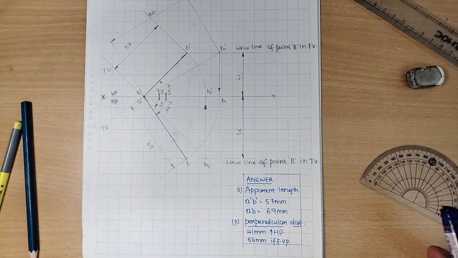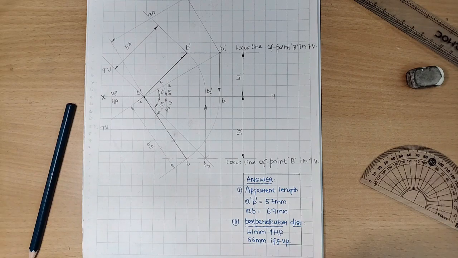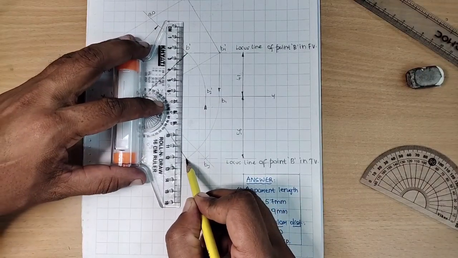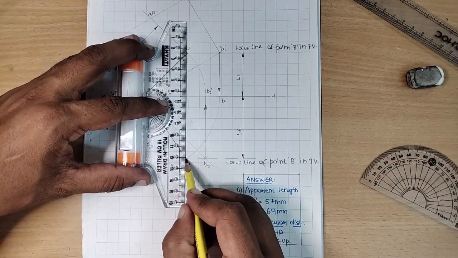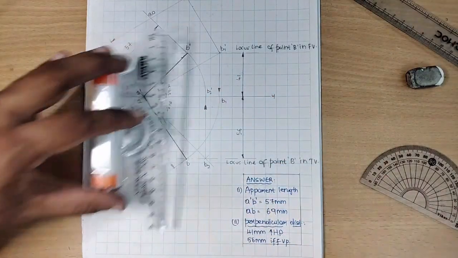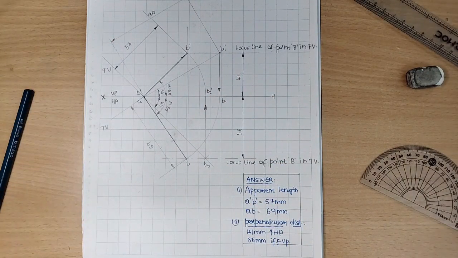Yes, we have done everything, but what is the proof that the solution is right? Please make sure you make use of your scale. Keep the scale at the corresponding endpoints of the apparent length, that is B and B dash. If the two points lie on a common straight line, that means the solution we have obtained is correct.